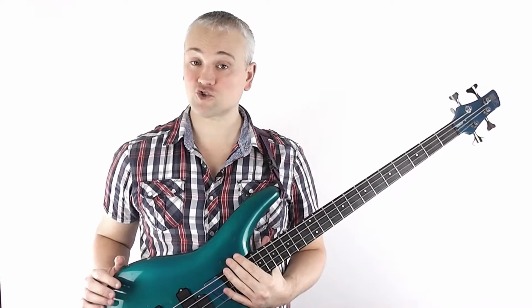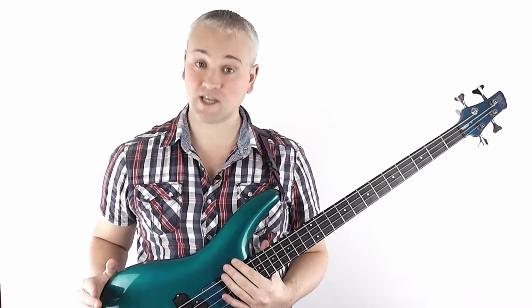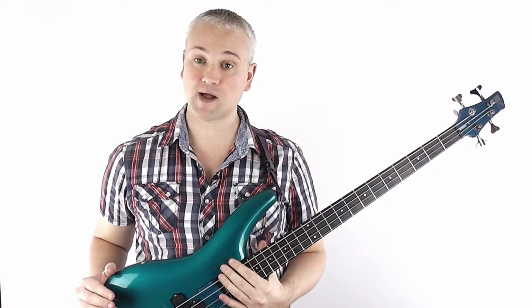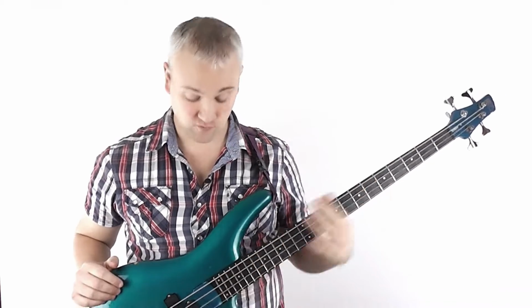Okay, so now let's try some chord progressions. So here's C minor for 2 bars, D minor for a bar, and G major for a bar. So this is 1, 2, 5.